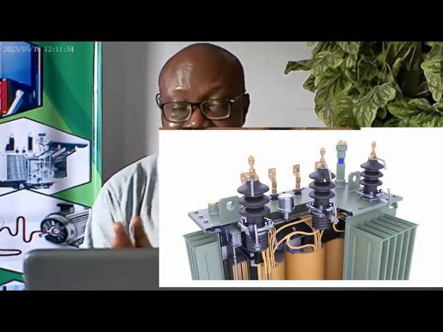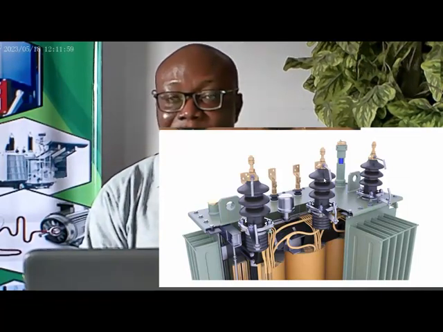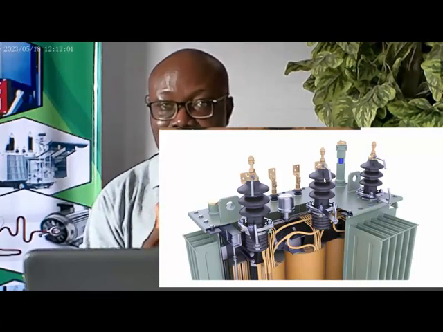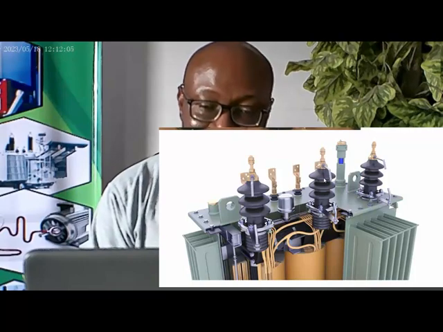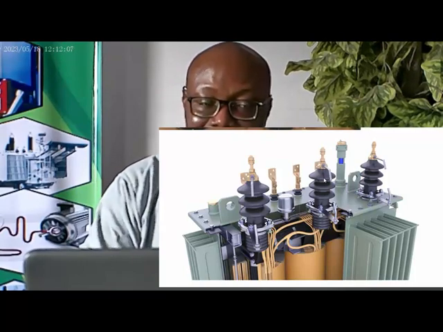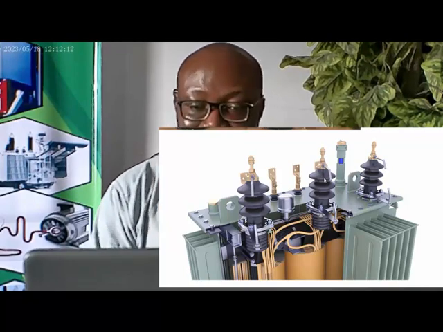So if there is any deterioration, that is, the dielectric strength is going down, of course you will see it in your insulation resistance test. As we'll see later, the leakage current will increase and the insulation resistance will have dropped.